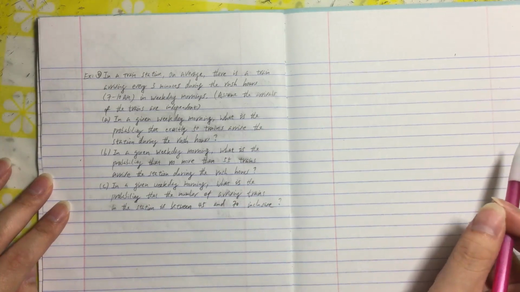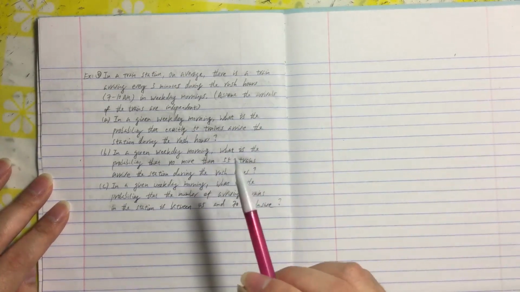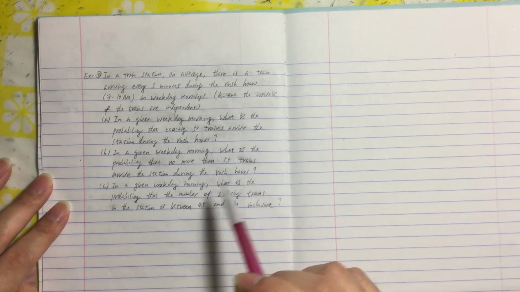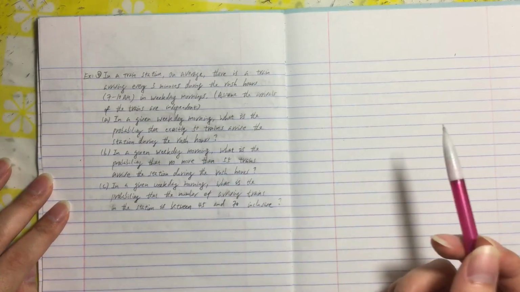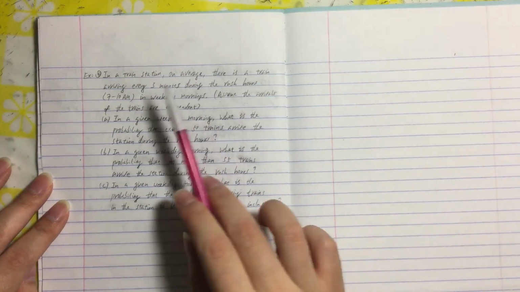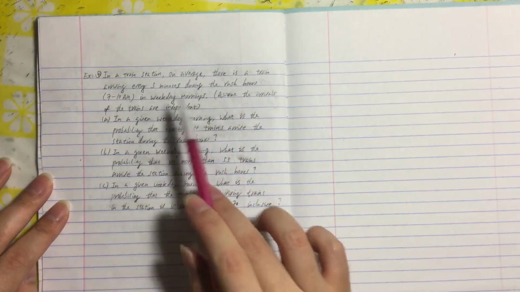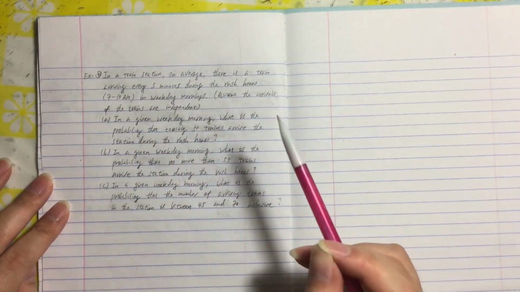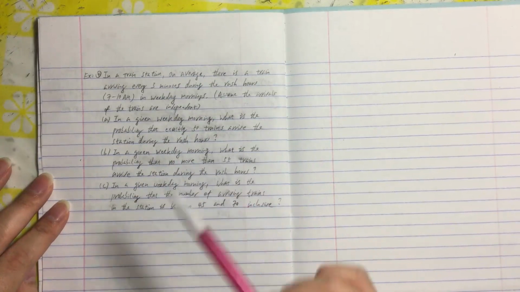Let's set up a problem first. In this problem, we are looking for the number of arriving trains during the rush hours from 7 to 10 a.m. on weekday mornings. And we know that, on average, there's an arriving train every 3 minutes. Since we know the average number of arriving trains during a fixed time interval, we can use Poisson distribution. So let's set up the problem.